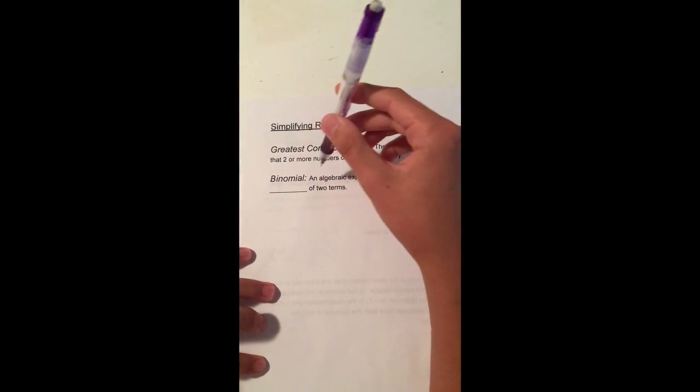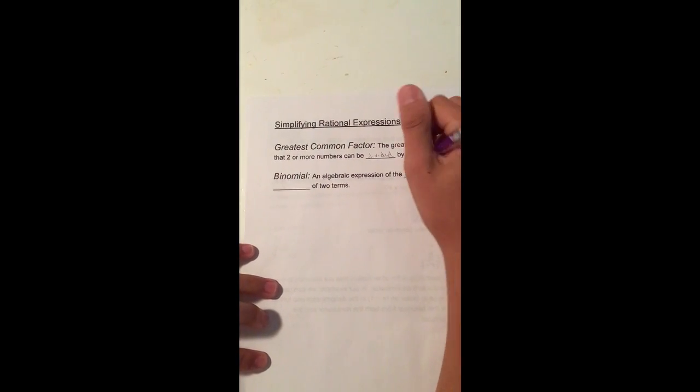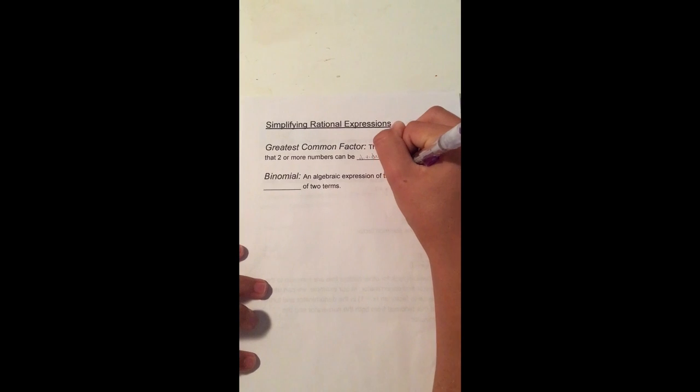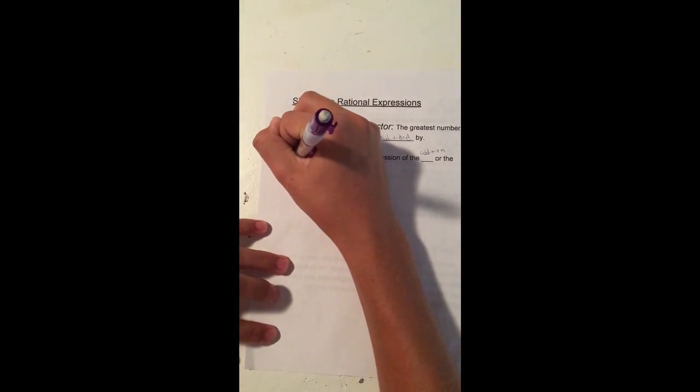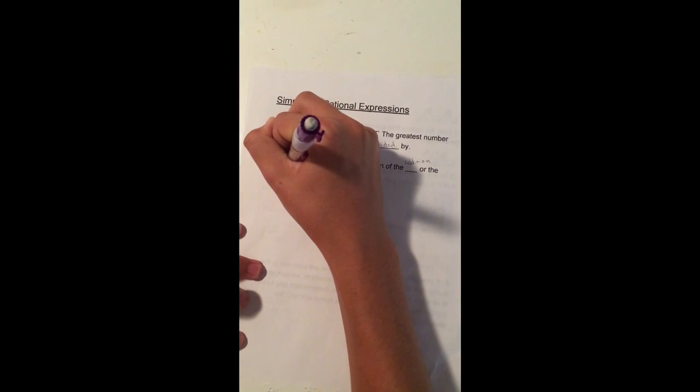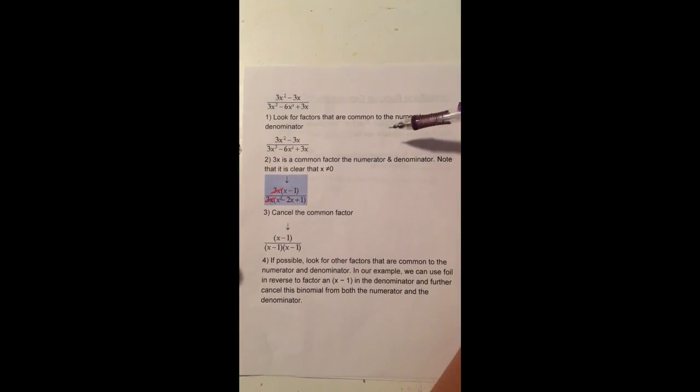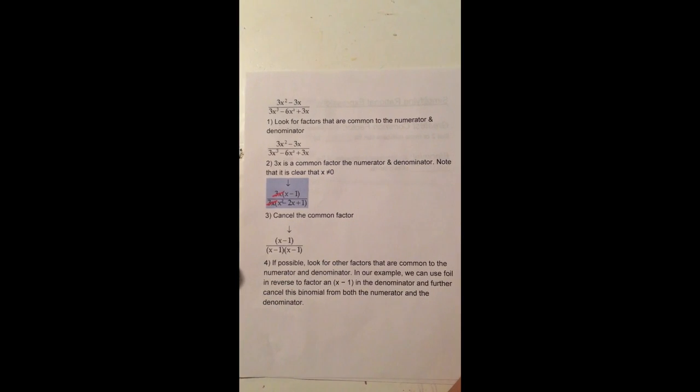And then the binomial, an algebraic expression of the addition or the subtraction of two terms, and we'll get to that later on. So first of all, we're going to be going over one example problem, just explaining how to do it, and then on the next few pages we have 4 more example problems to do.